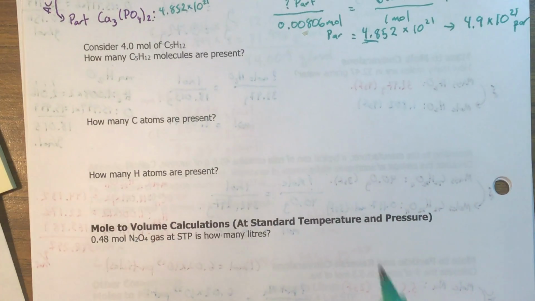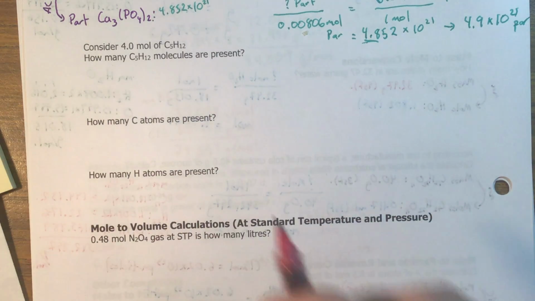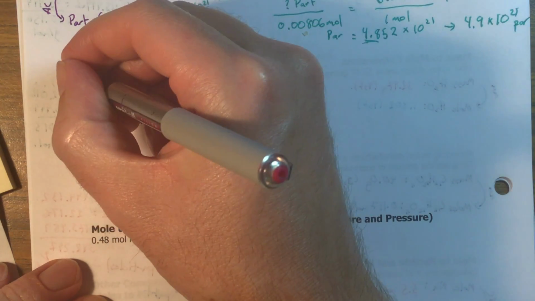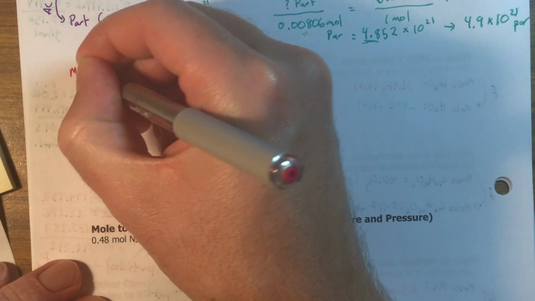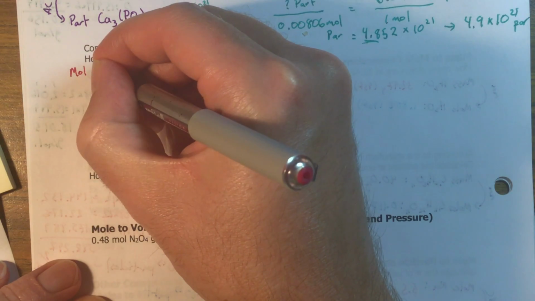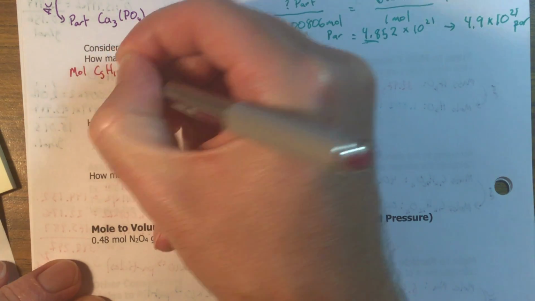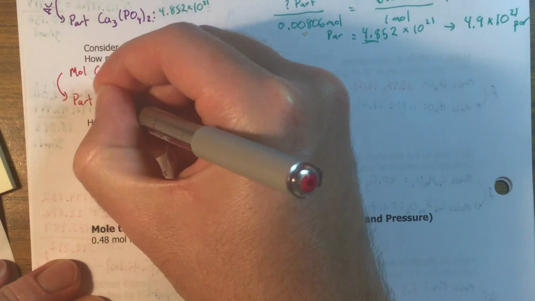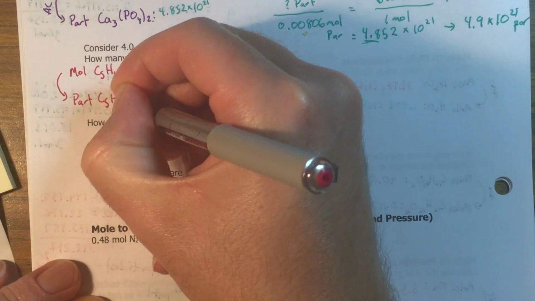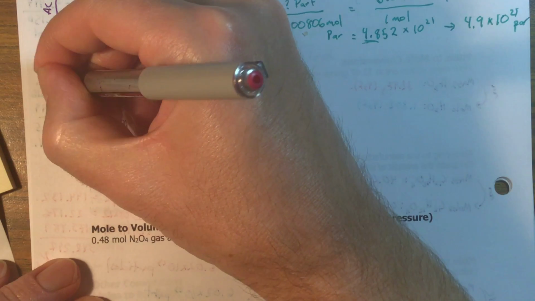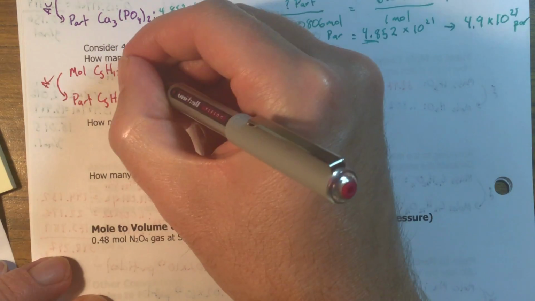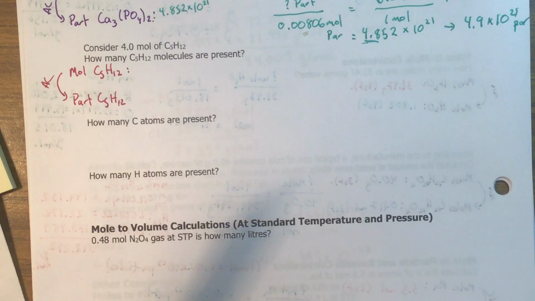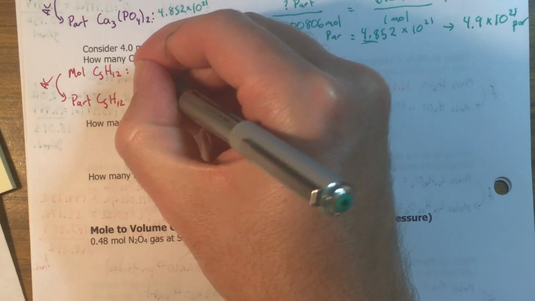A little different question. Consider 4.0 moles of C5H12. How many molecules are present? Well, we know our moles. I'm going to map it out. Moles of C5H12. So how many particles of C5H12 will we have? Avogadro's constant will get us that. We know that this is 4.0 moles, two significant figures.